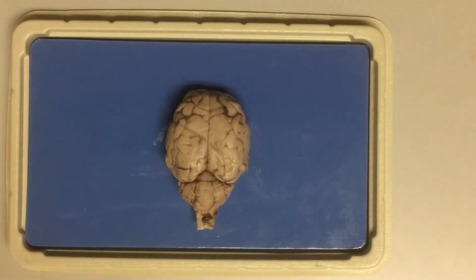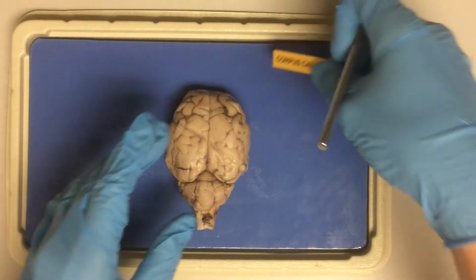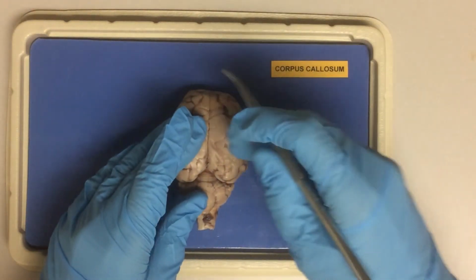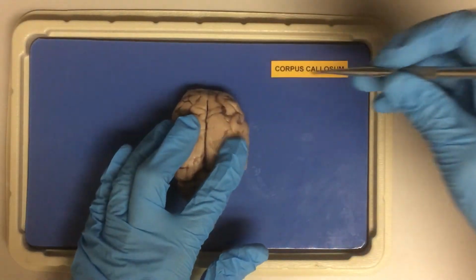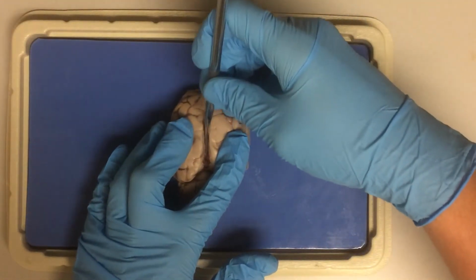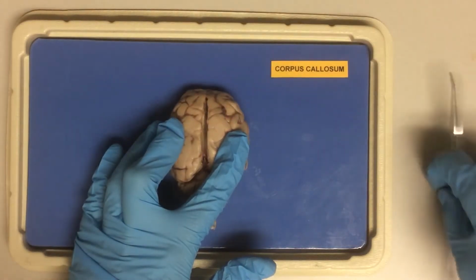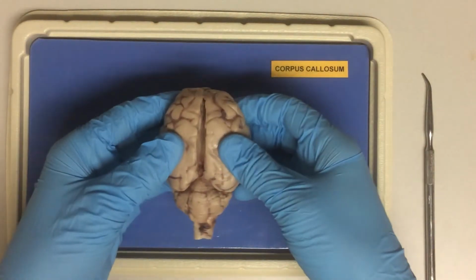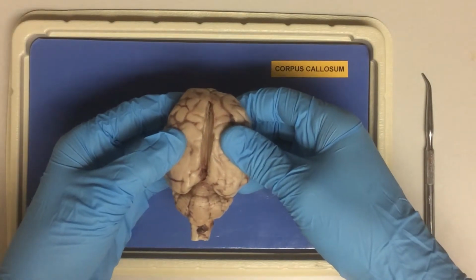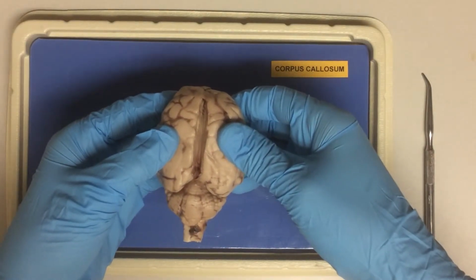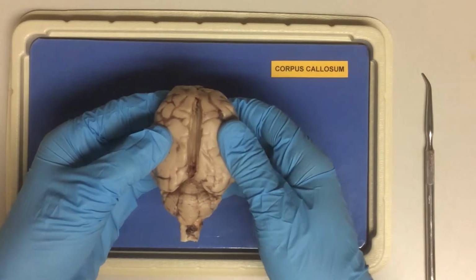Now, we are ready to start gently to look at what else we can see here, other than the most easily accessible external features. Let's separate the two hemispheres at the longitudinal fissure and look down between them. Here we can see a thick band of white fibers. This is our corpus callosum.